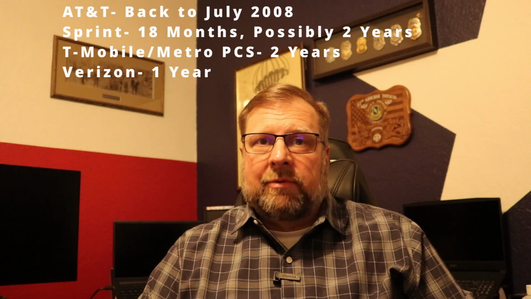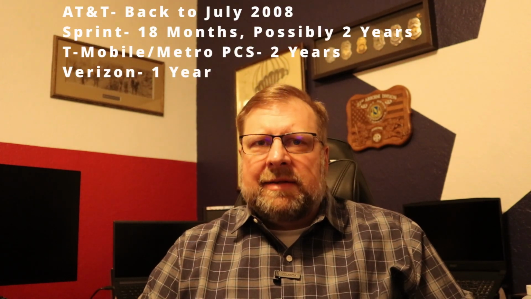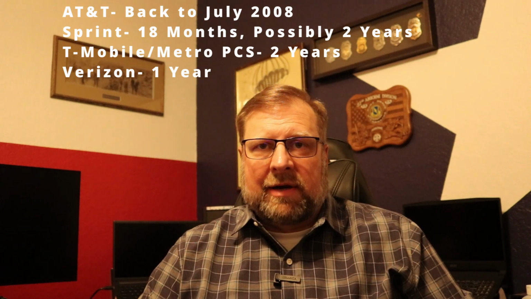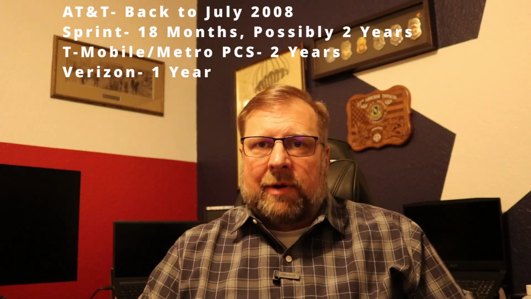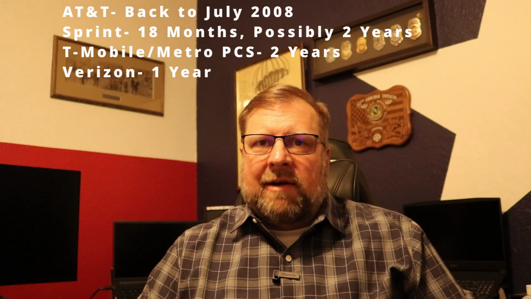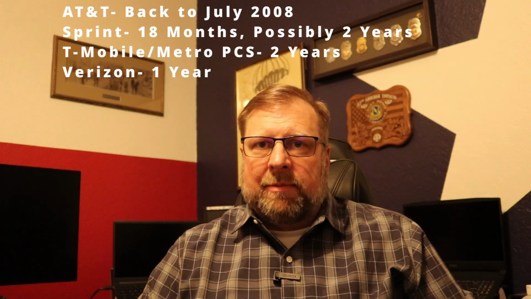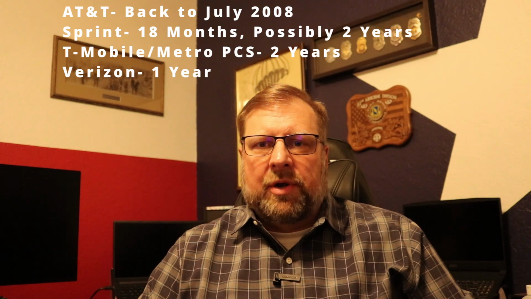Here is how long each of the major phone companies keeps their records with cell site information. AT&T has records back to July of 2008 and doesn't delete records. Sprint keeps records for 18 months, but I've had success up to 2 years. T-Mobile and Metro PCS keep them for 2 years and Verizon for 1 year.